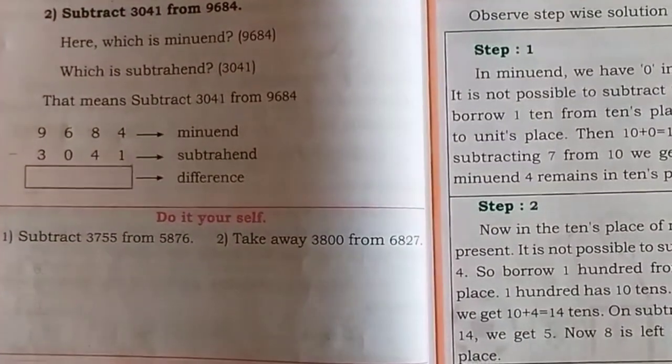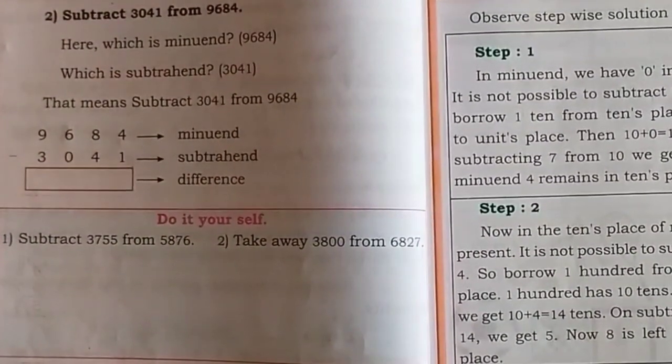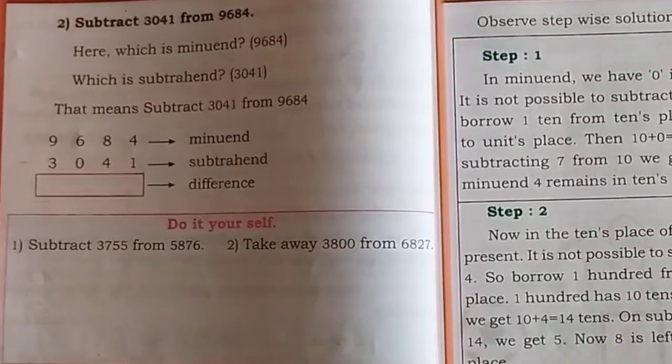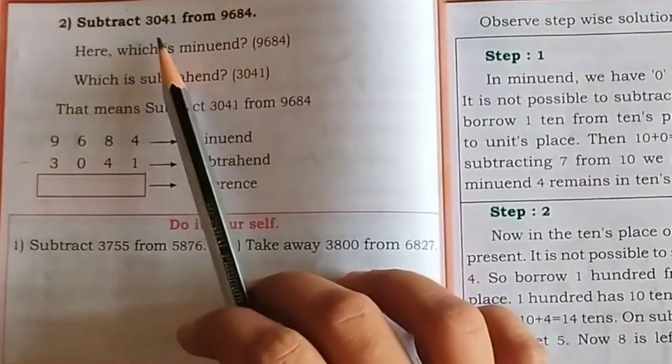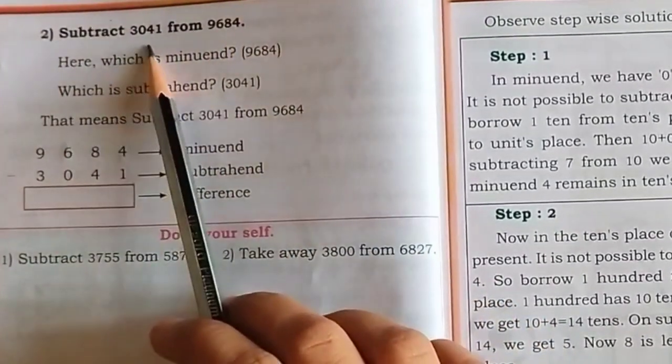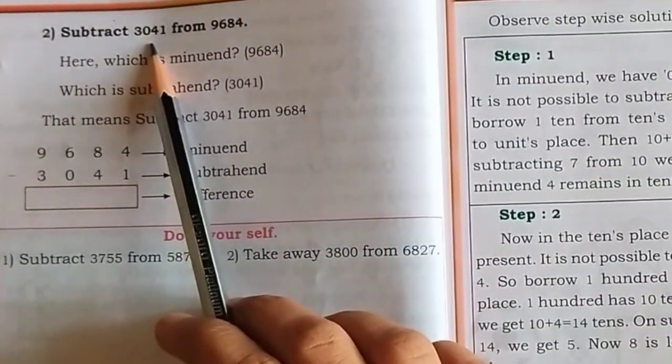Second problem. Subtract 3041 from 9684. Here which is a minuend, which is a subtrahend, children? Yes, big number is a minuend. The small number, the less number is called a subtrahend.